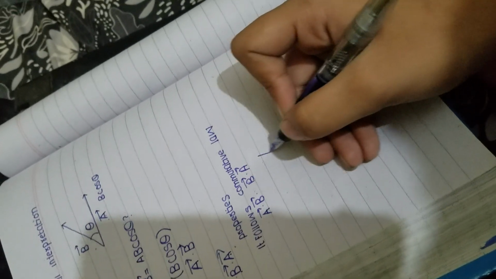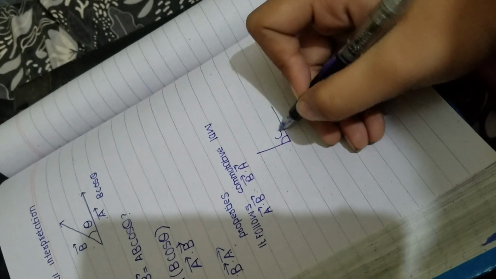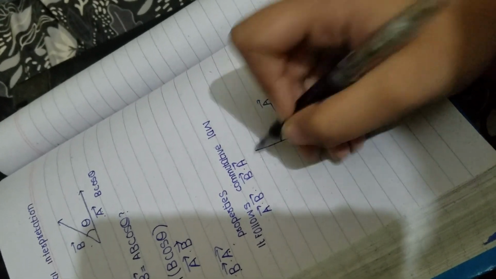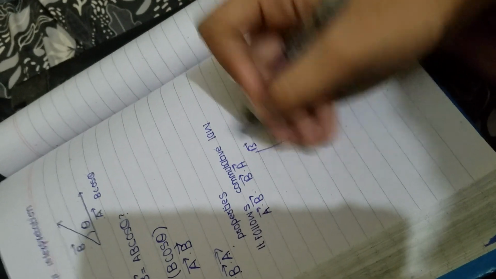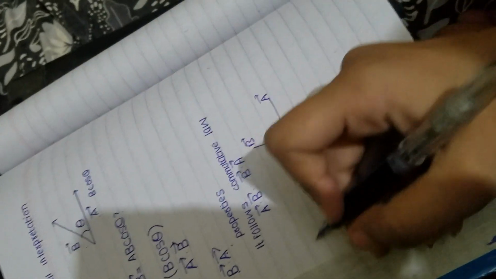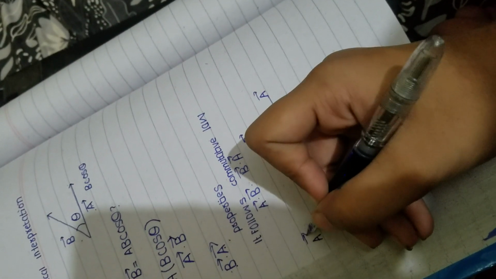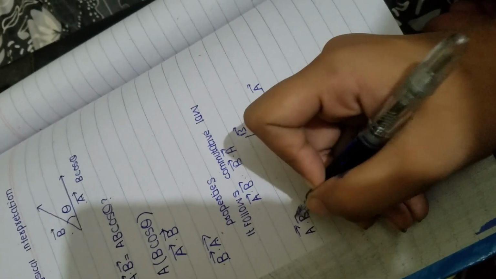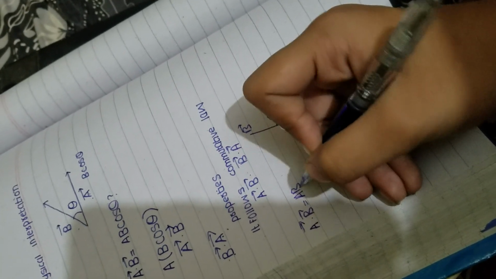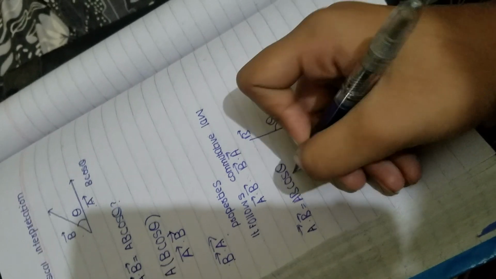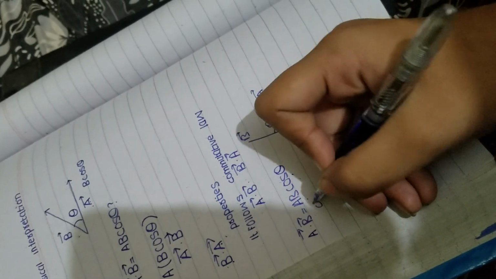Here we will consider the angle theta between vector A and vector B. Vector A dot vector B is equal to AB cos theta, right? So this is the clockwise direction.